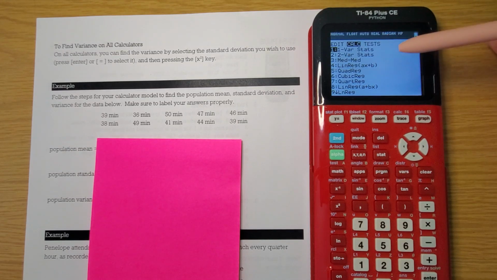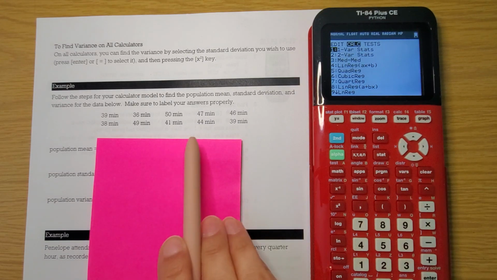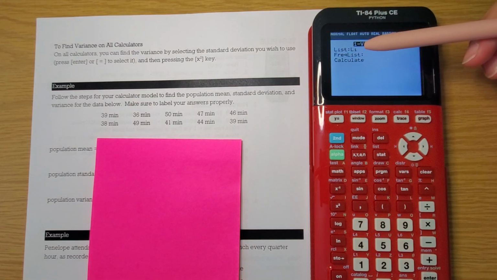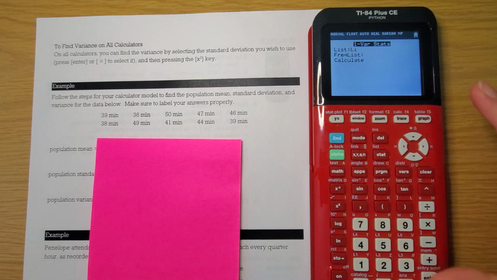So for this type of stuff, we want 1 var stats. That means 1 variable statistics. And we have 1 variable, just the minutes. So I'm going to choose option 1. And now it wants to know, okay, where do I find this stuff? So all of our data was in L1. So I'm going to press enter there.